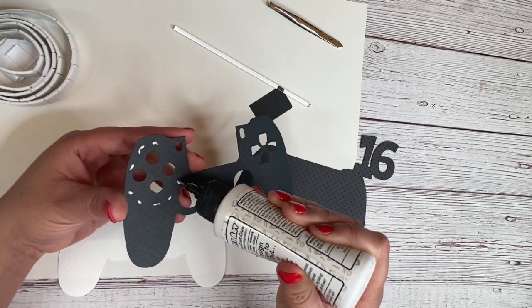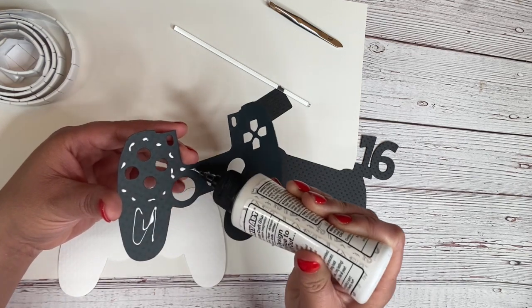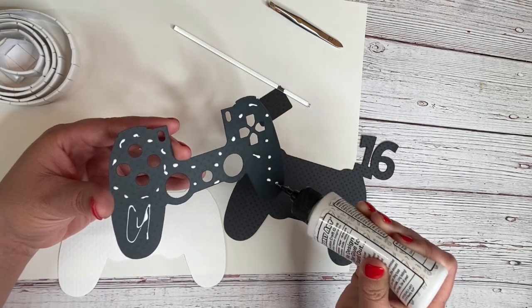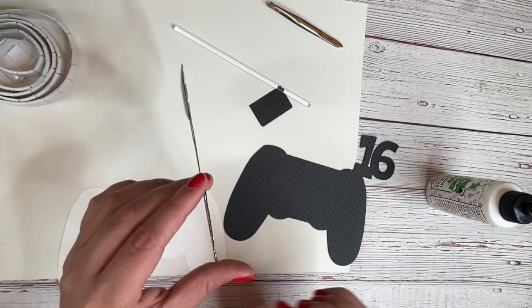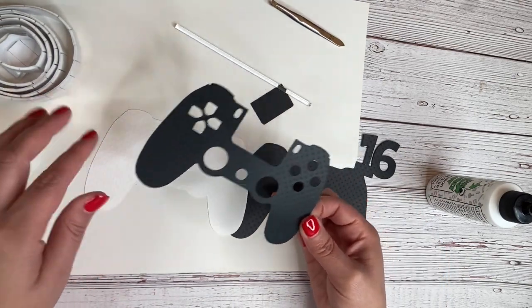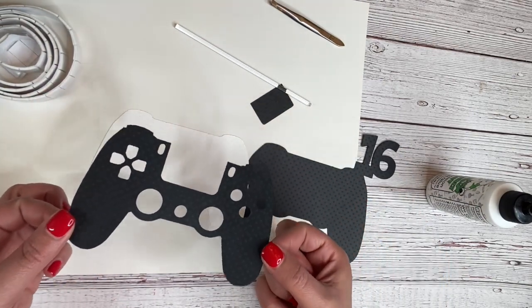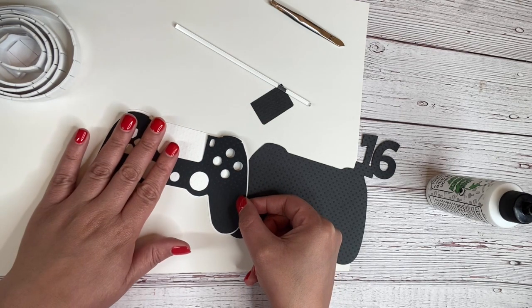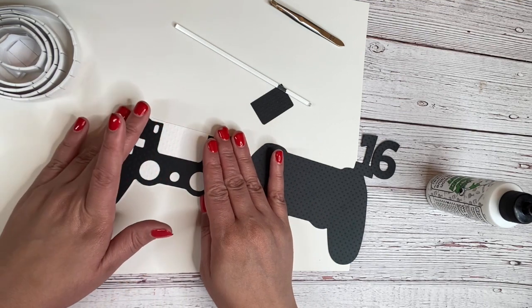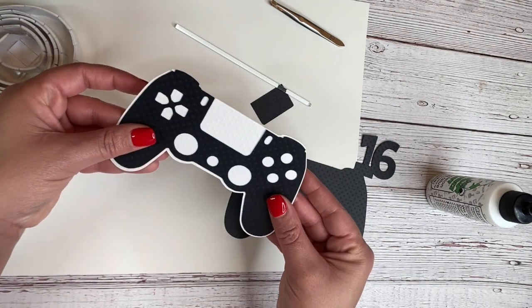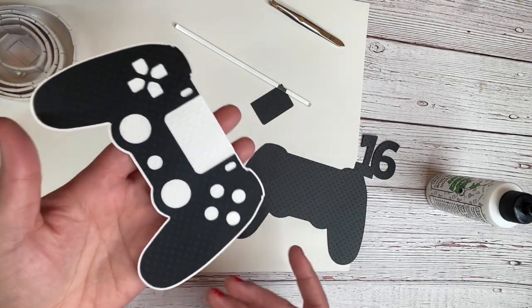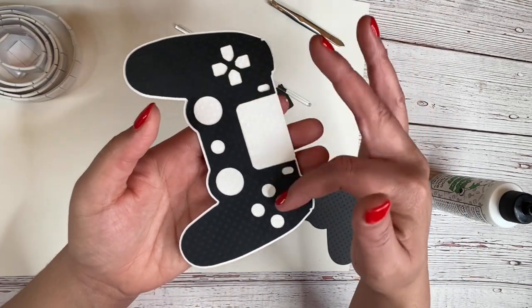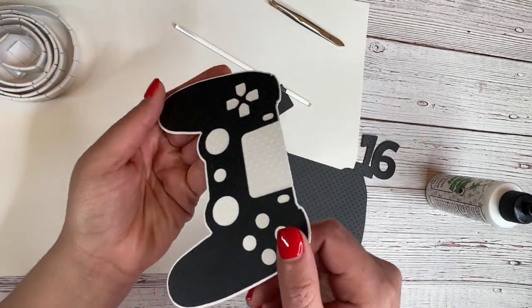So as you can see, I'm just dabbing the glue around. This is the top layer. I don't know if you could see the quality of this paper. It has little dots on it, and I use this paper because I wanted the cake topper to pop a little more and have a more overall quality look. So I don't know if you could see that, but both layers have the little dots on them.